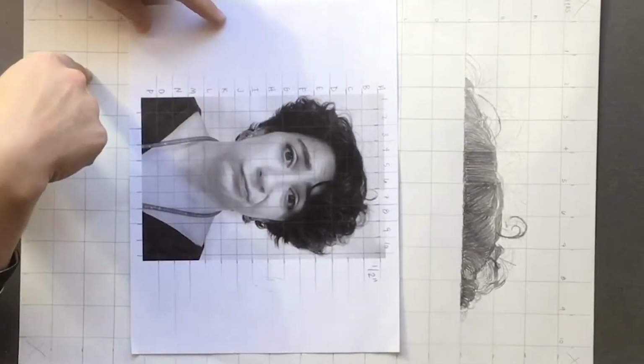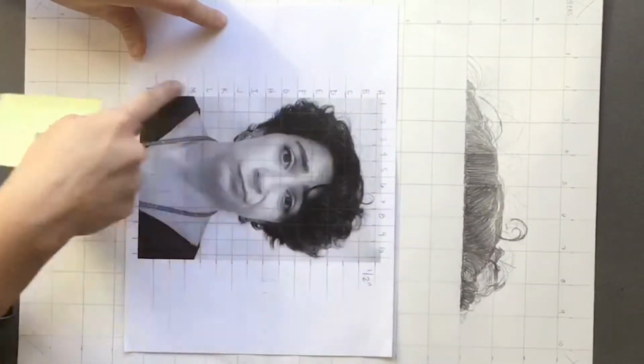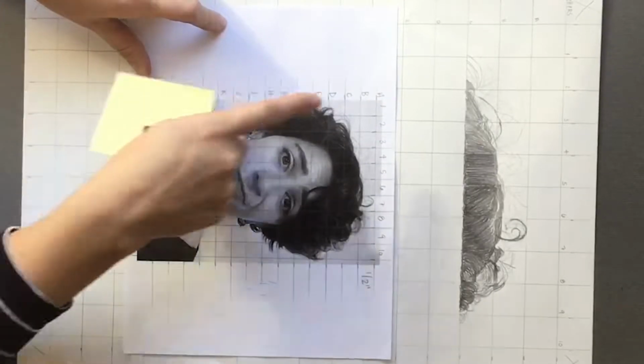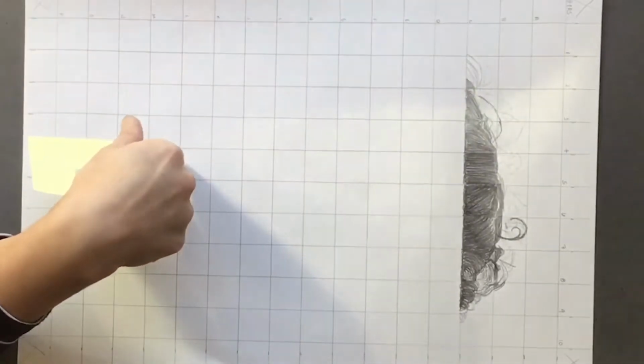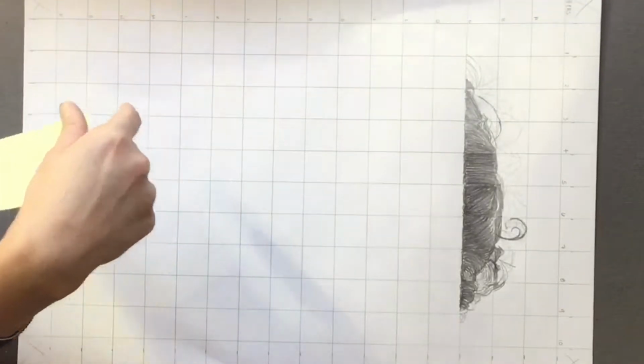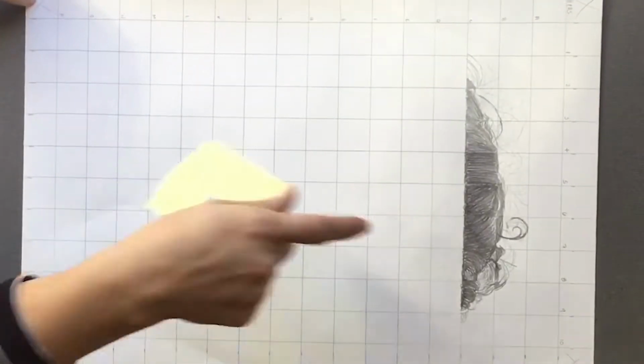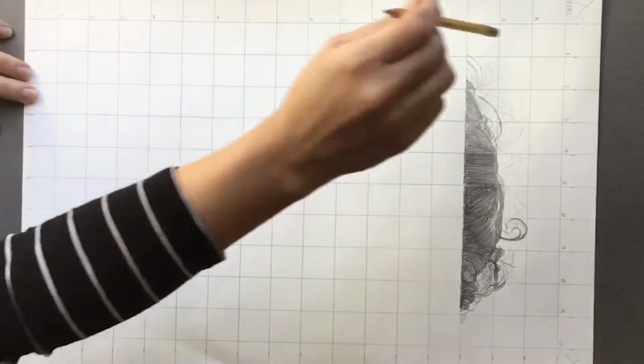Your photo and your large grid should be labeled with letters in a column on the left and numbers in a row on the top. And then on your big paper, the corners should be empty. So your grid should be A through P and your numbers should be 1 through 10.